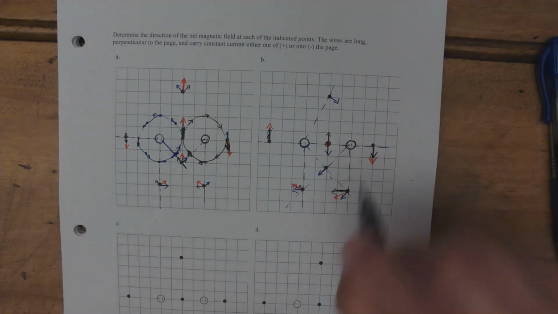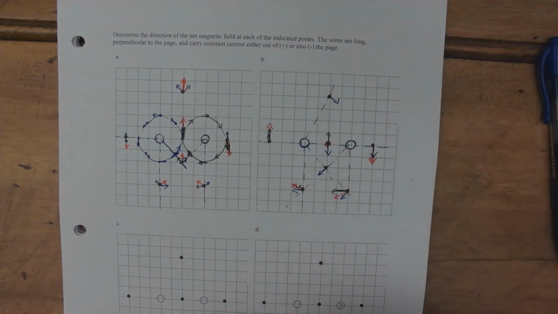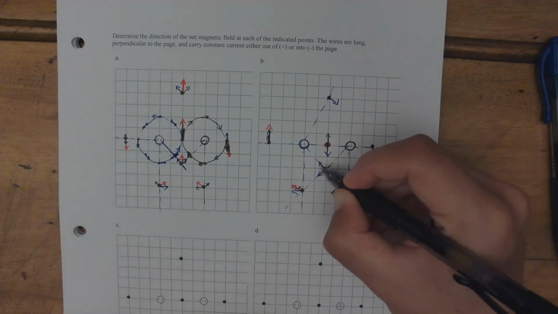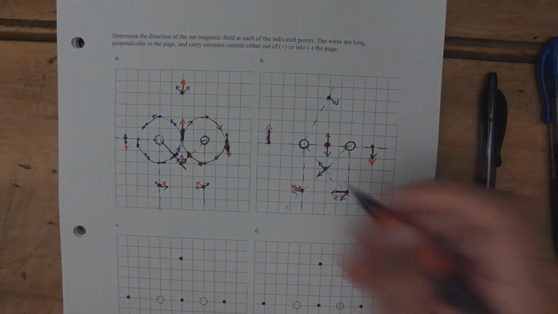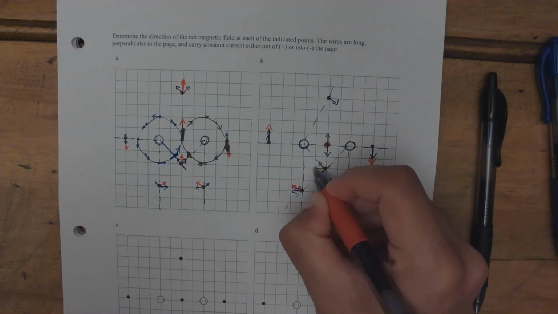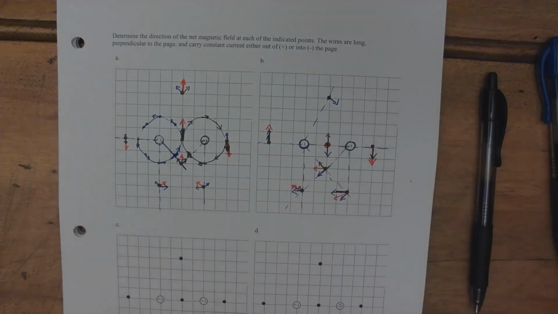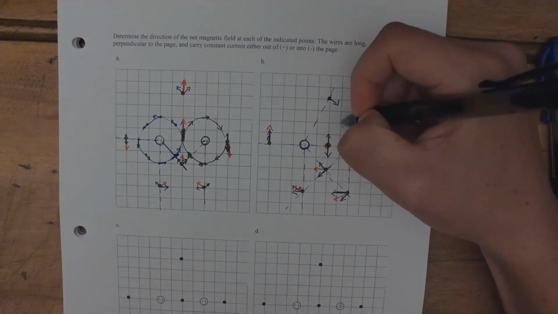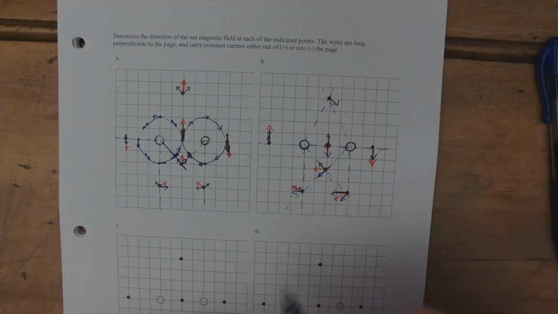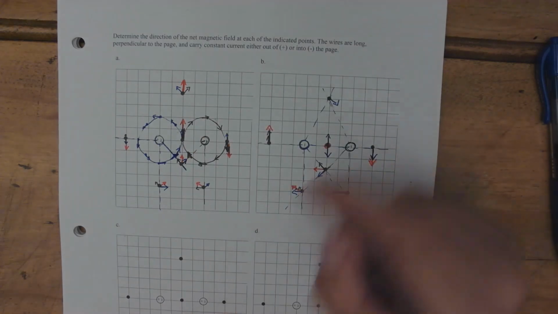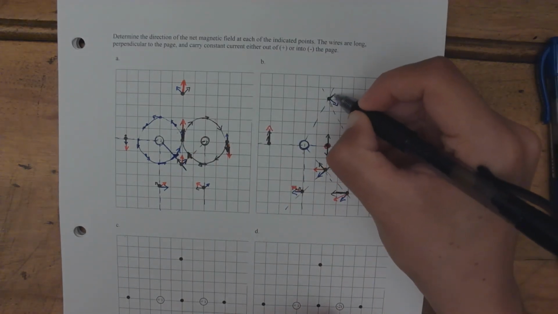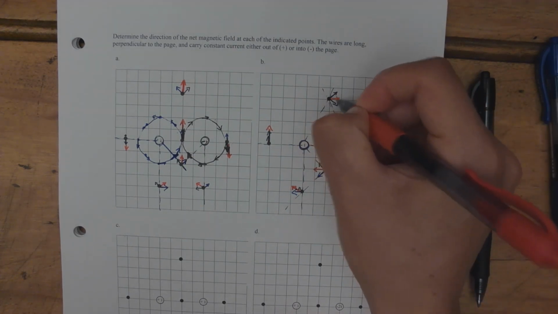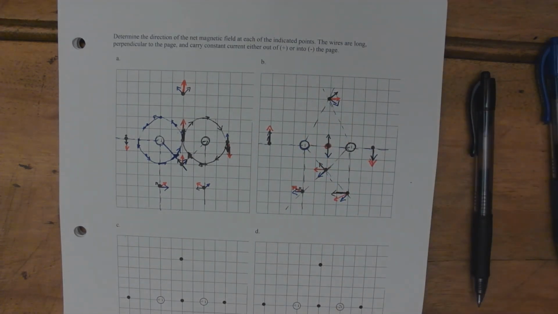And then clockwise here would be pointing perpendicular to this line like this. I'm the same distance away from both charges. So at this point, these two vectors, their vertical components, cancel out. And up here, perpendicular to that line and in the clockwise direction is like this. And again, the vertical components cancel out and leave me with something pointing that way.